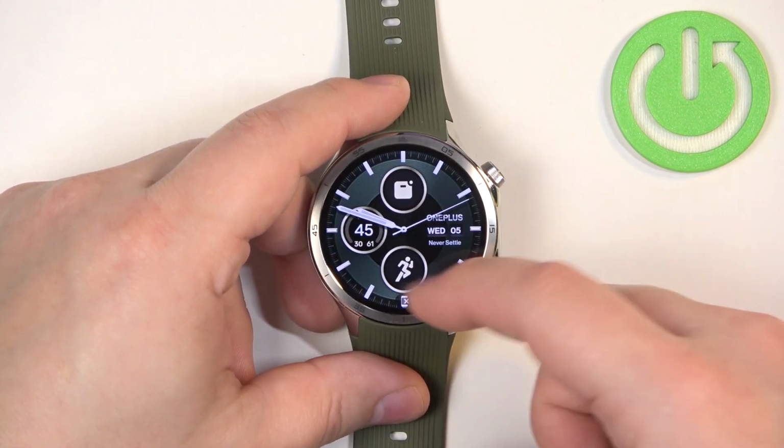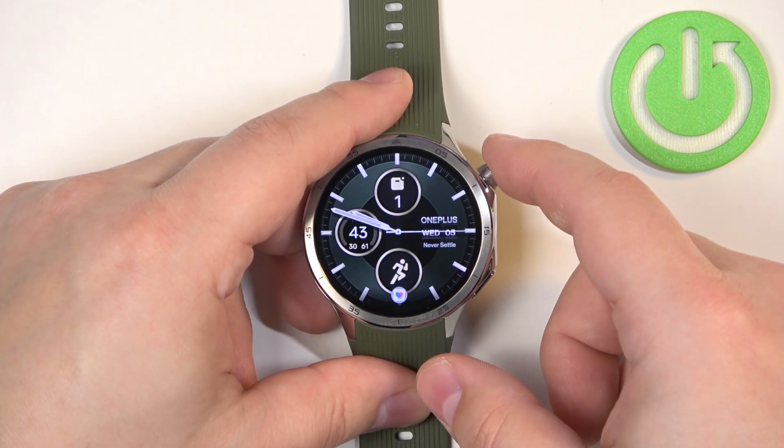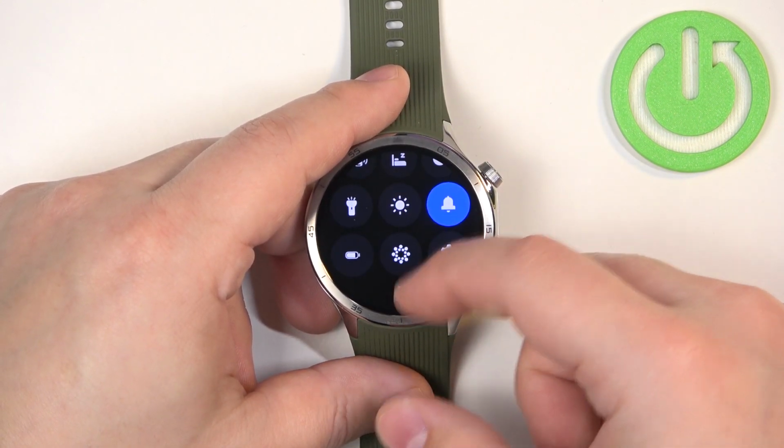And I'm not sure how to exit the power saving mode, but I entered it by mistake. Oh, I think we left it.